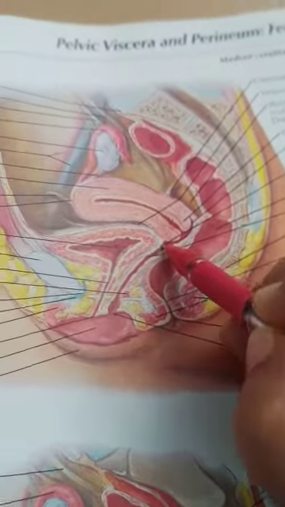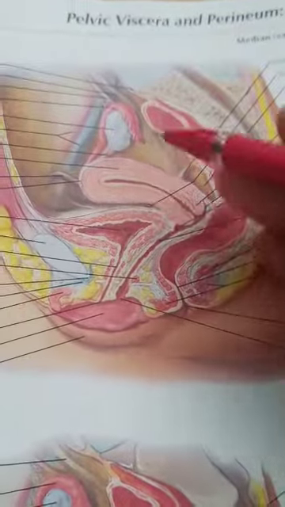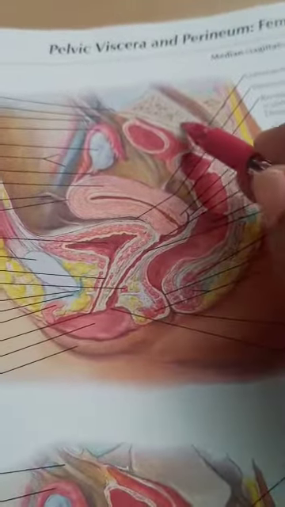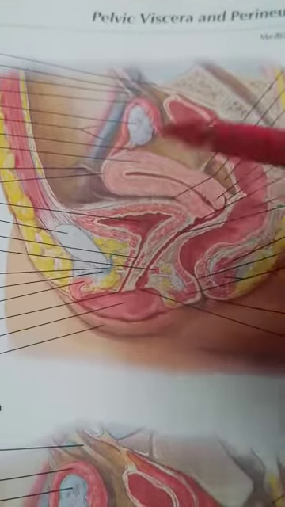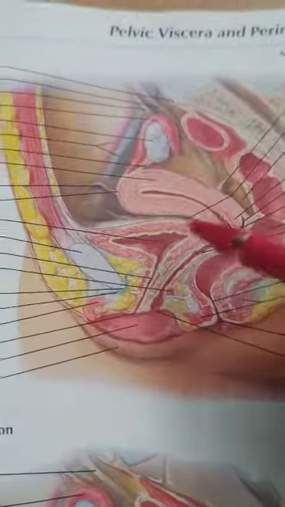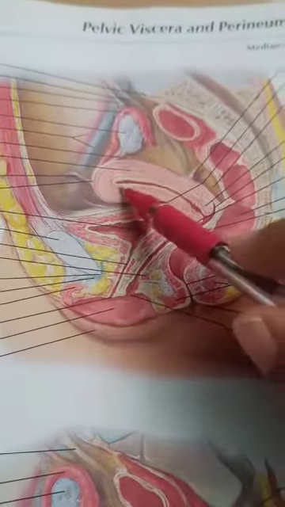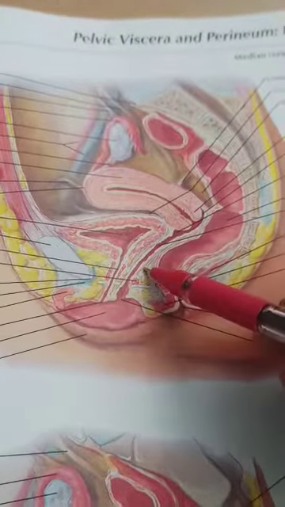So in some cases, we can see, this is our urinary bladder. Here we can see the uterus is bending anteriorly. This is the anterior part, this is the posterior part. So the main part, that is the body of the uterus, will be bent over the urinary bladder. So it has an anterior bending. This is the normal position of our uterus, known as the angle of anteversion.